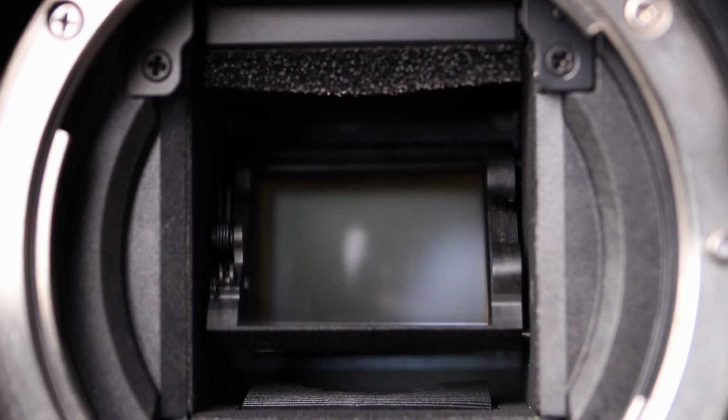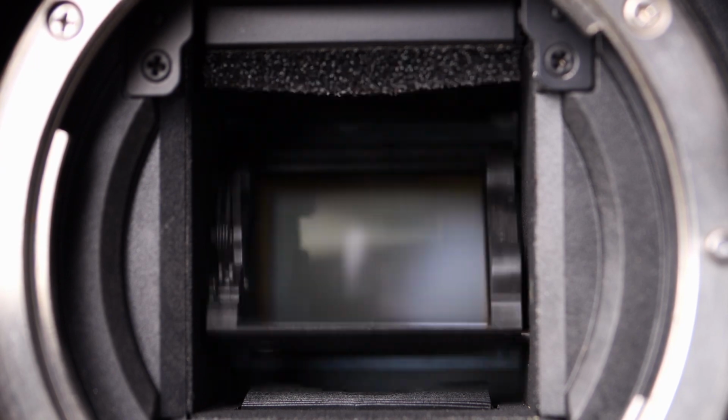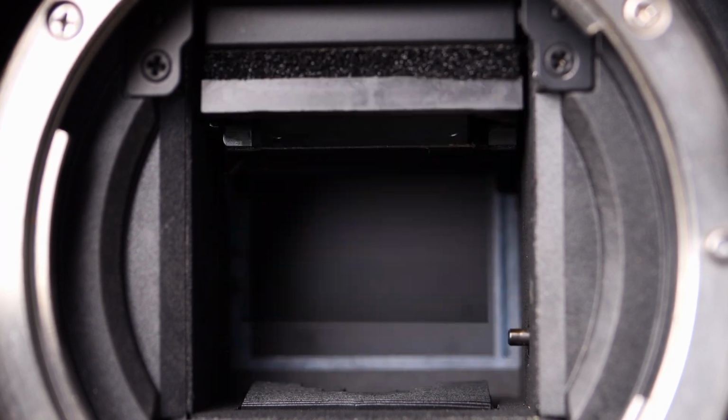Think about it. If you're sleeping in a dark room and someone turned on a light for 1,000th of a second, odds are you probably wouldn't even notice it. But if the light was on for 30 seconds, well, that'd get your attention.